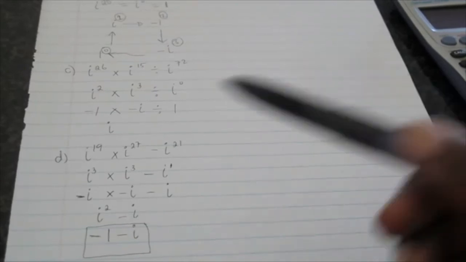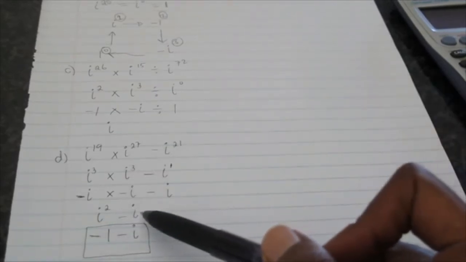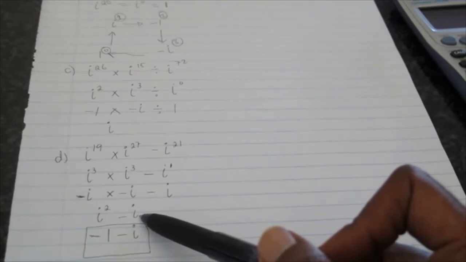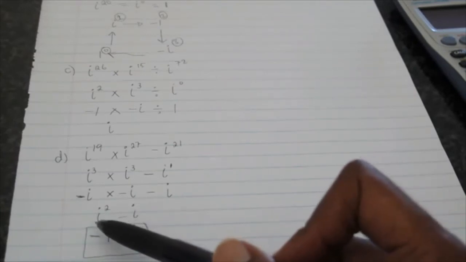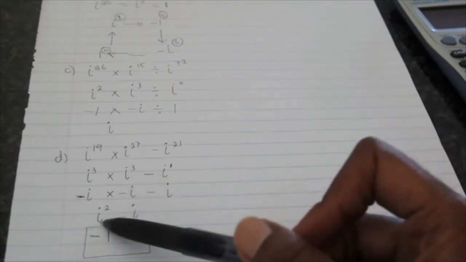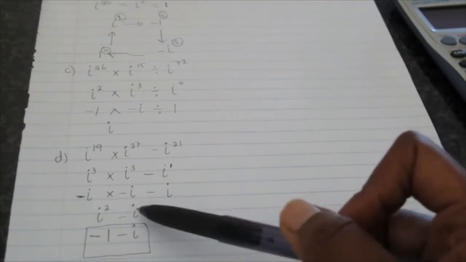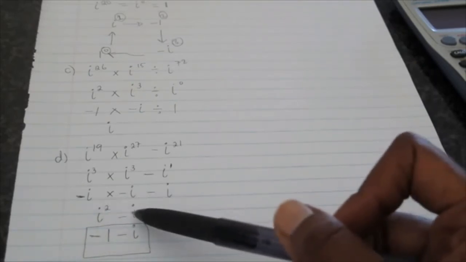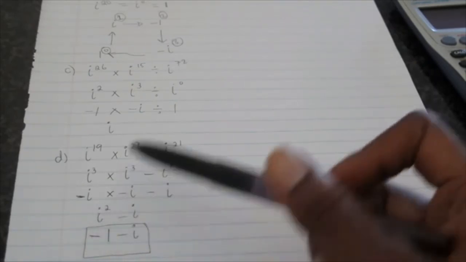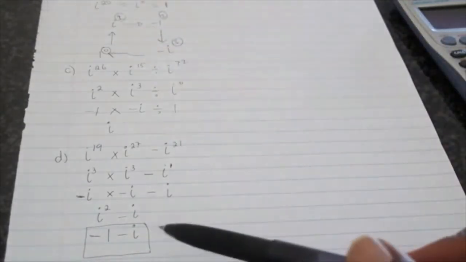That is okay. But i squared minus i, I cannot combine them, because this is i to the power of 2 and this is i. They are not like terms, so I just need to work this one out according to my loop.